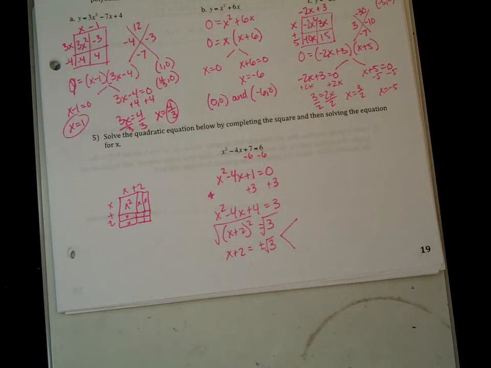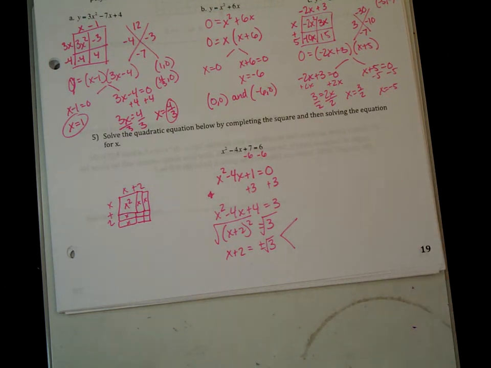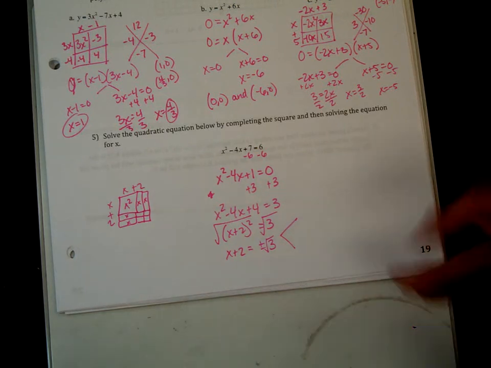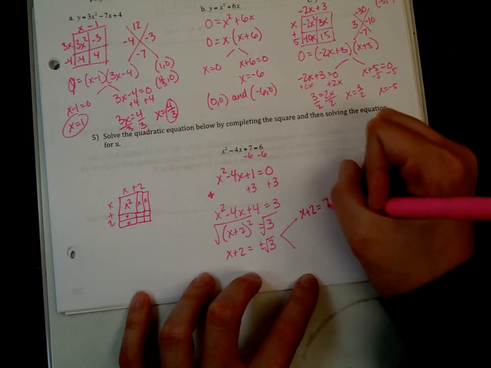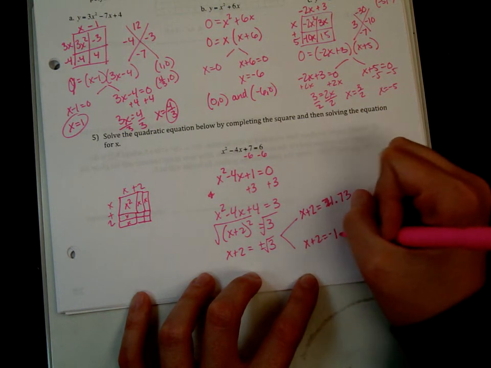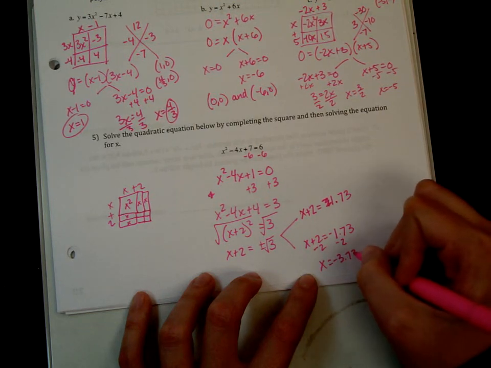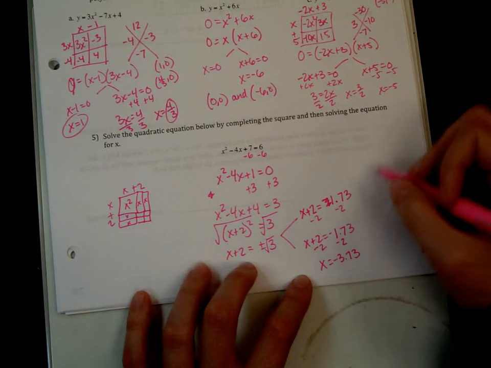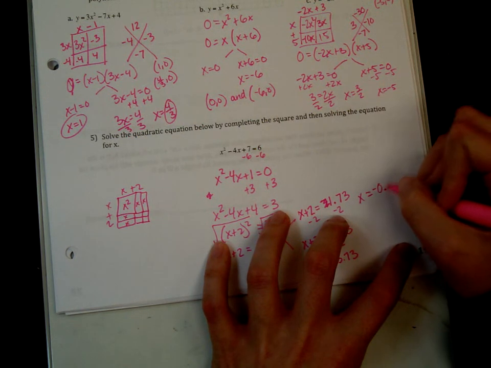The square root of 3 is about 1.73. So x minus 2 equals positive 1.73, or x minus 2 equals negative 1.73. So x equals 3.73, or x equals 0.27.